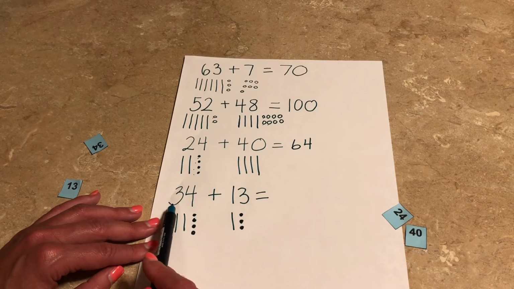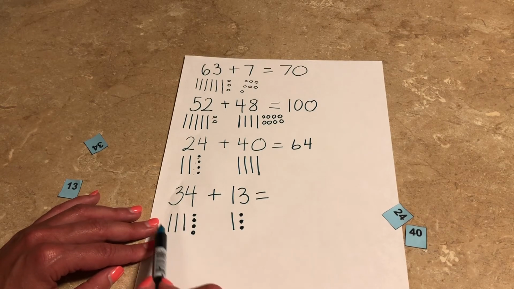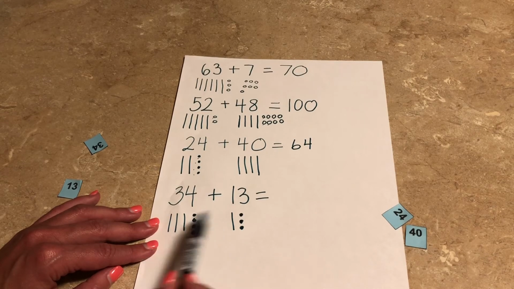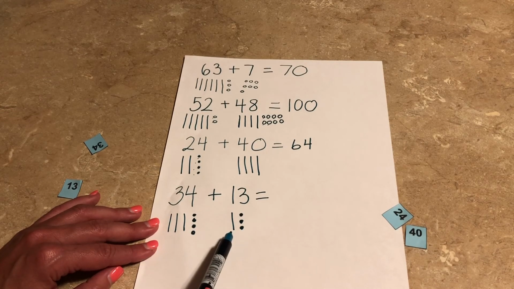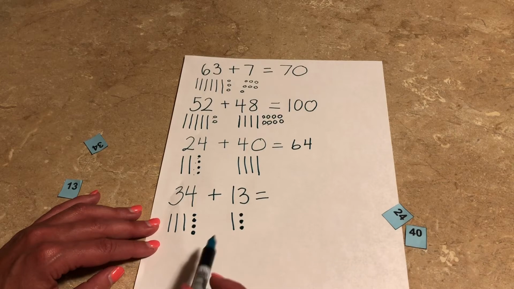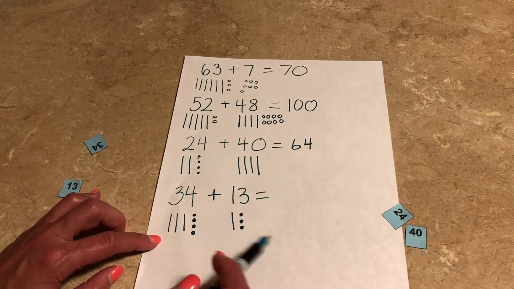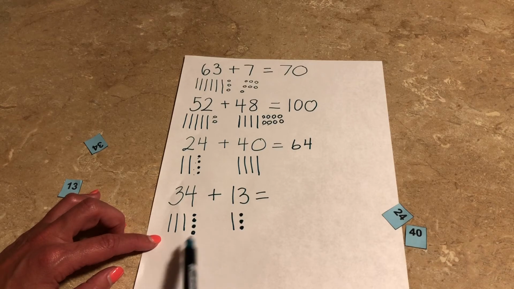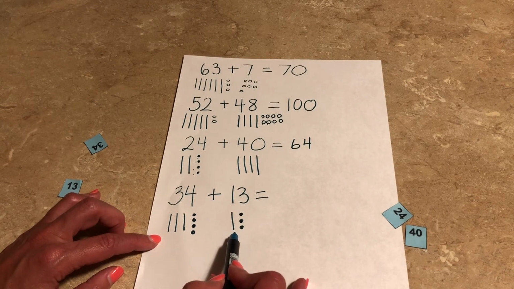To add 34 plus 13, I'm going to start by counting by 10s in 34 and then the 10 in 13, and then go back to count on my 1s in 34 and 1s in 13. So count along with me. 10, 20, 30, 40.